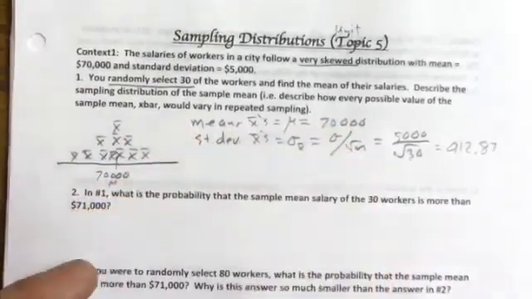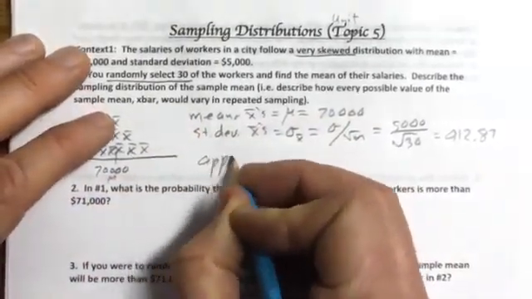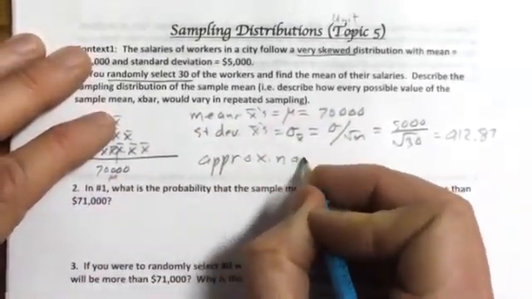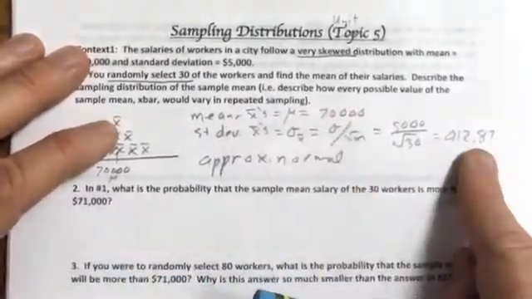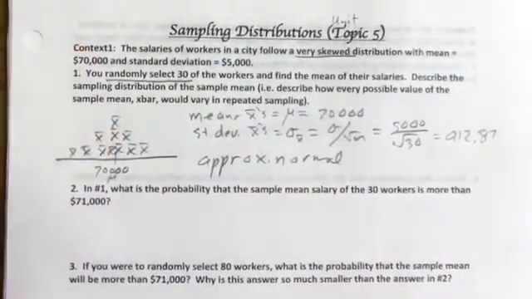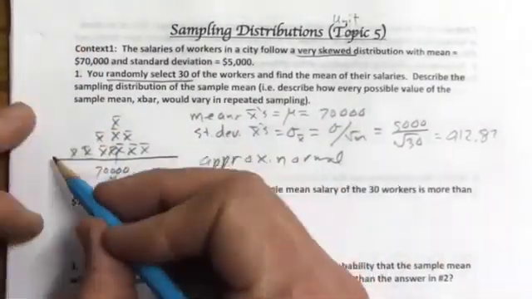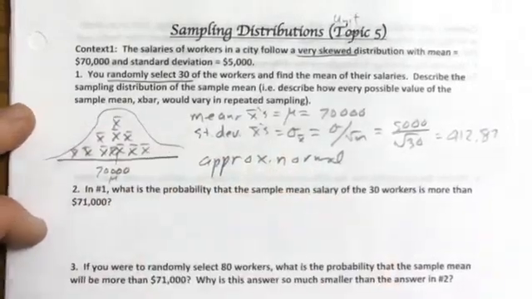Okay, so the way we would describe it: there's the center, there's the spread, and we'd say it's approximately normal. Of course, you'd write a paragraph here. So you'd say it's approximately normal with this mean and with that standard deviation. By saying it's approximately normal, that takes care of the unusual values too, because that's going to take care of the nature of the outliers as well.